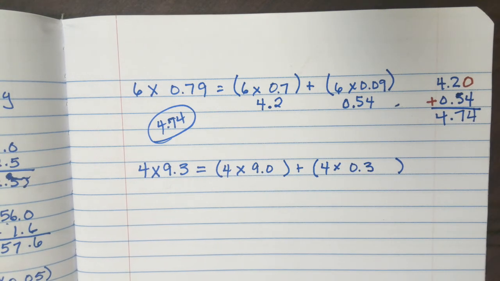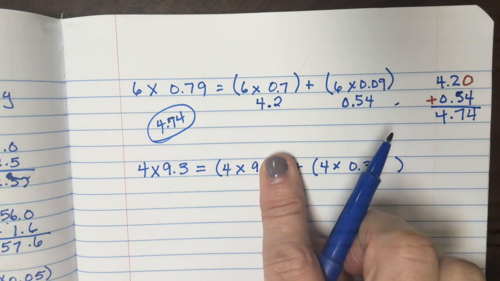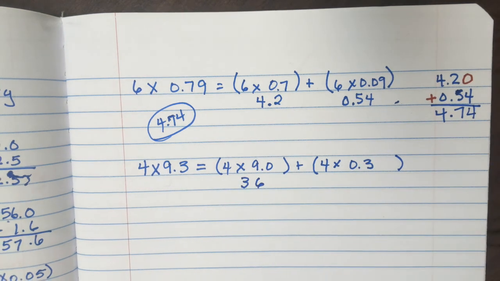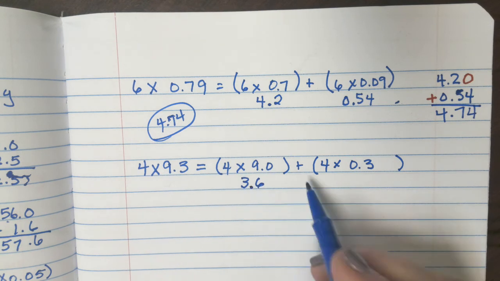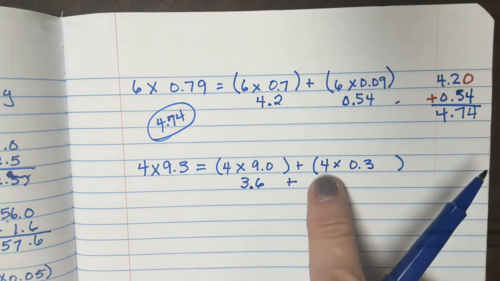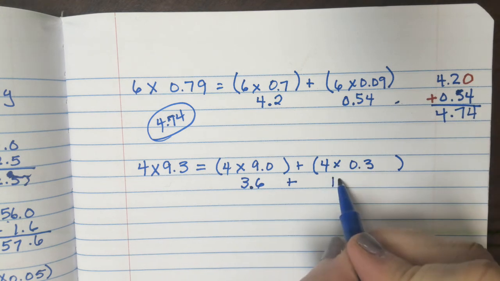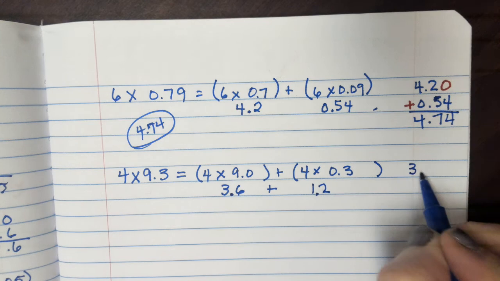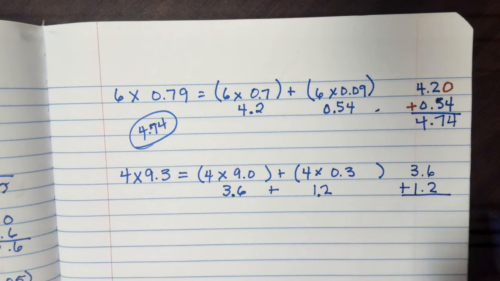Use simple multiplication facts. It's easy. So, what is 4 times 9? Come on, class. What is it? 36. So, how many places do I put my decimal? 1 place. So, I have 3 and 6/10. Plus, what's 4 times 3? 12. How many places do I move my decimal? 1 place. So, now I'm only putting 3 and 6/10 plus 1 and 2/10.